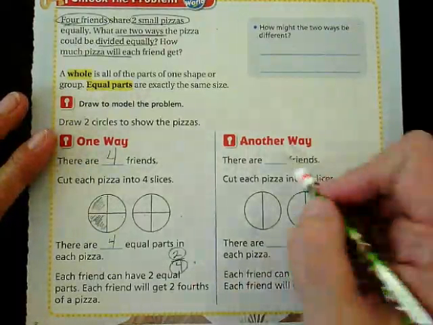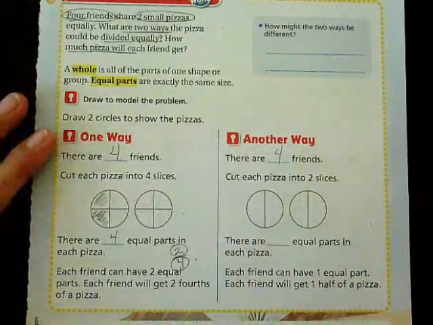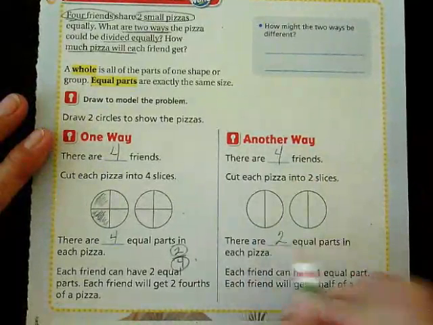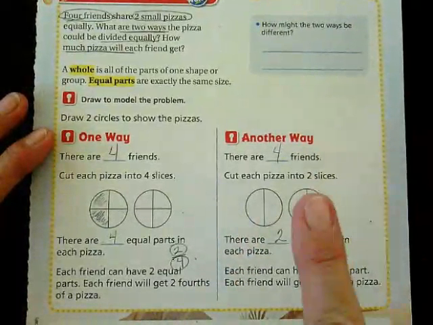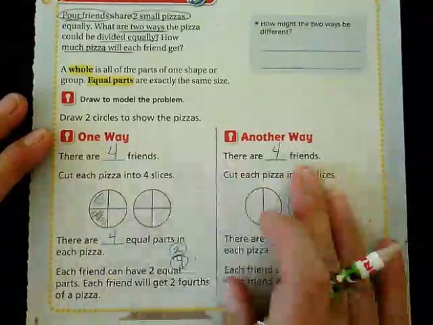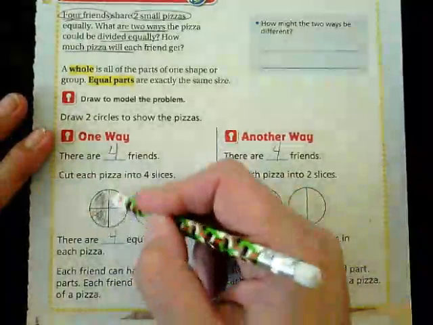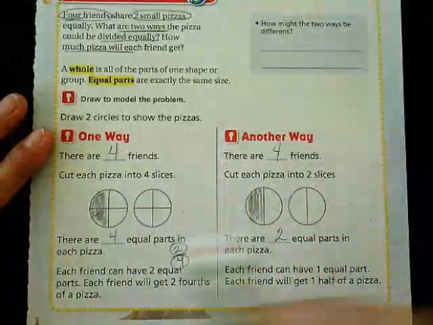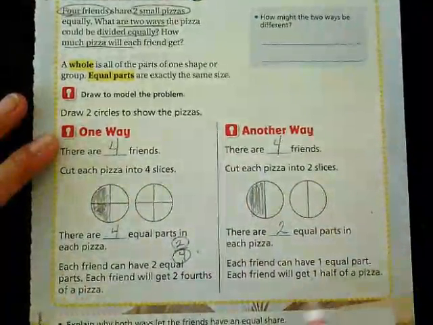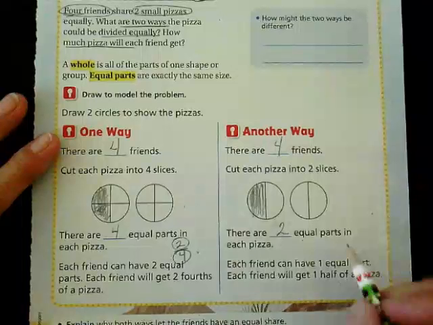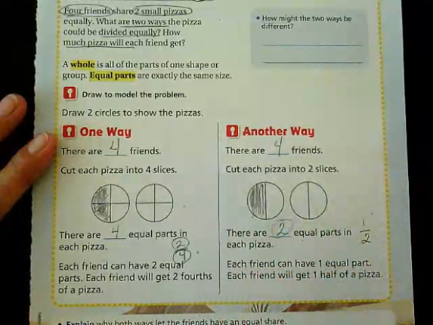Here's another way. There are 4 friends. Cut each pizza into 2 slices. There are 2 equal parts in each pizza. I have 1 part here and 1 part here. So each friend can have 1 equal part in this scenario, right? See how this and this are the same? But in this one, I just cut it in half again, so they get 2. In this one, they get 1/2. So each friend can have 1 equal part. Each friend will get 1/2 of a pizza. So each pizza has 2 equal parts. So each friend gets 1/2 of a pizza.